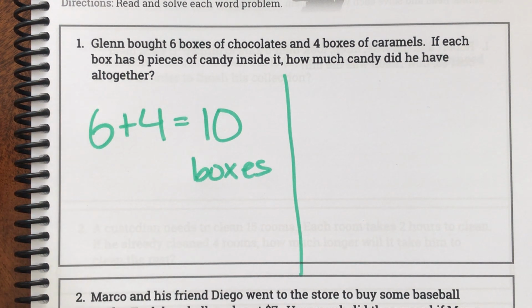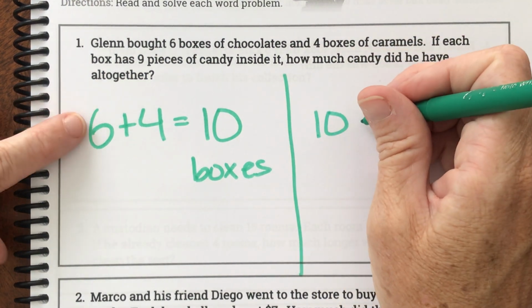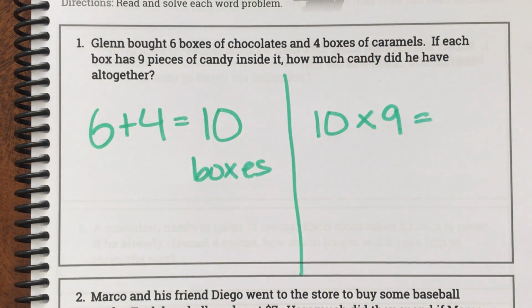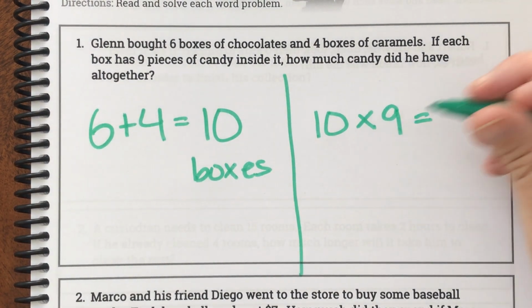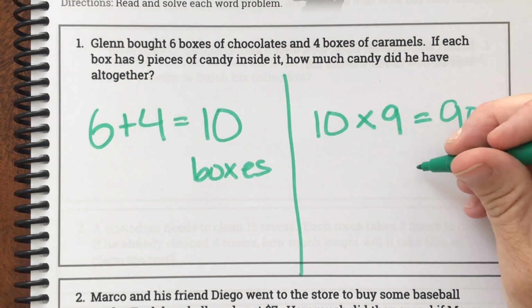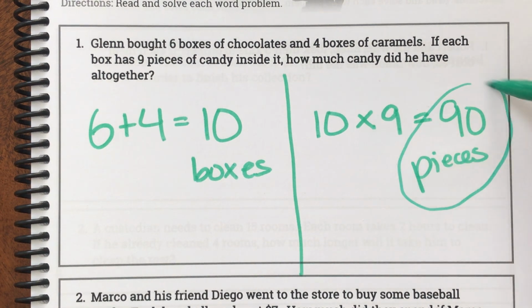Okay, so now that he has his 10 boxes of candy, it says each box has 9 pieces in the box. So that's multiplication because it's that each. So he has 10 boxes and they each have 9 pieces. So it's 10 times 9, or 9 tens. So 9 tens is 90. So he has 90 pieces of candy all together.